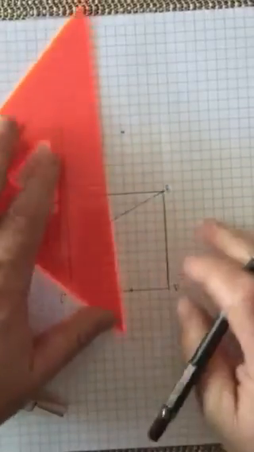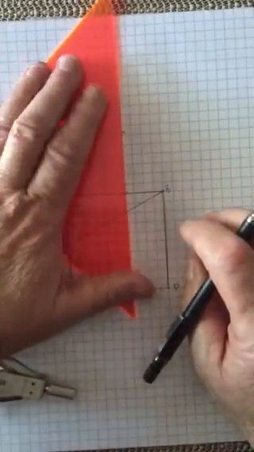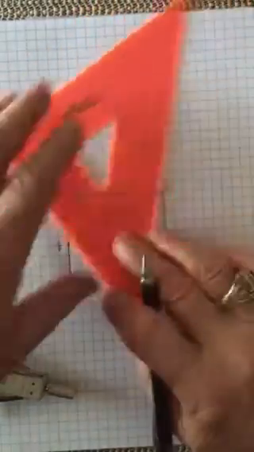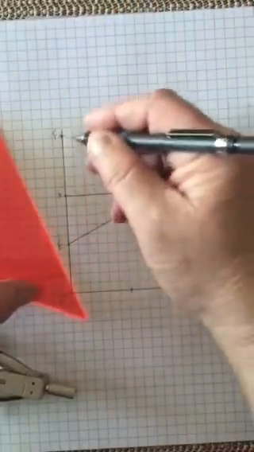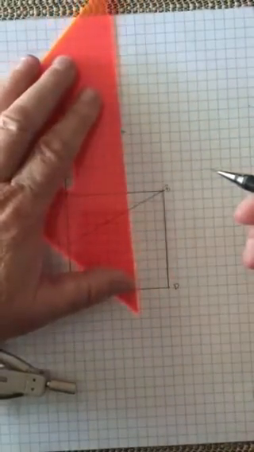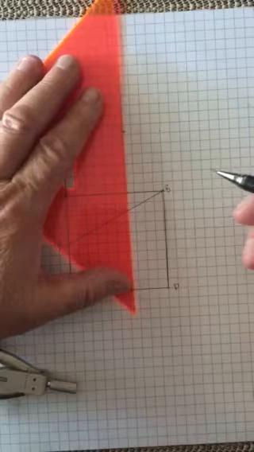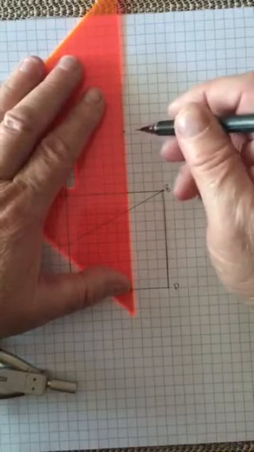That's F. I'm going to finish a square on AF, excuse me, AF. And I've already pre-measured to speed this up.